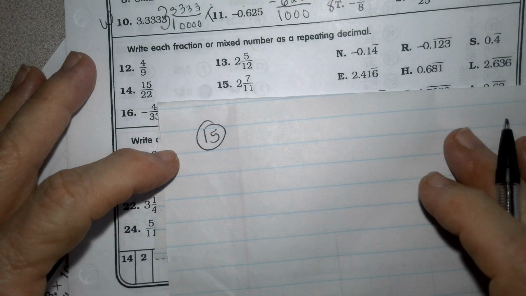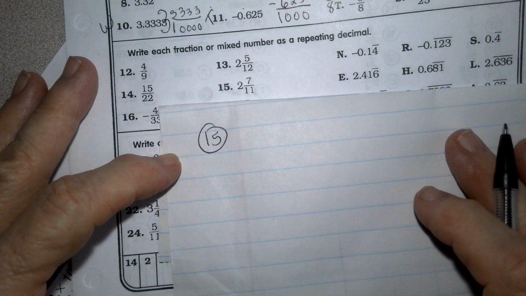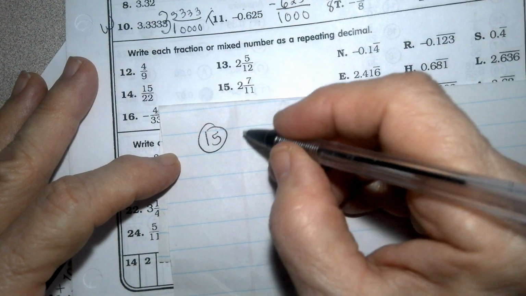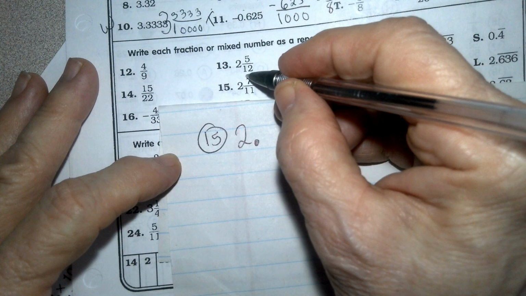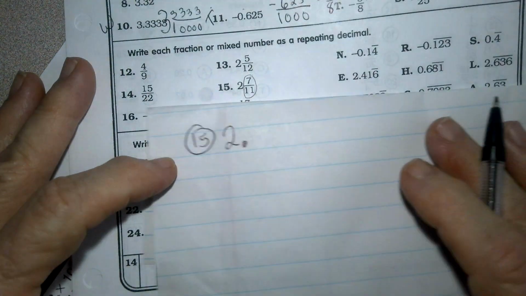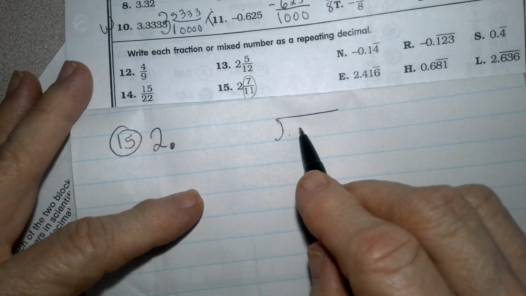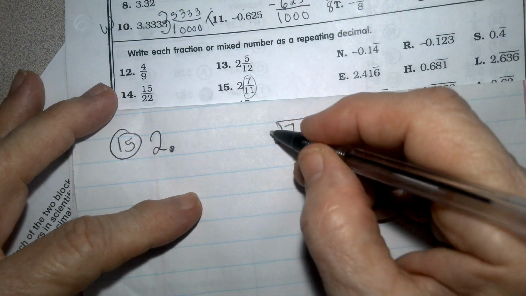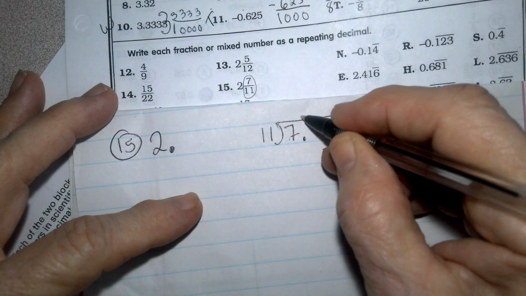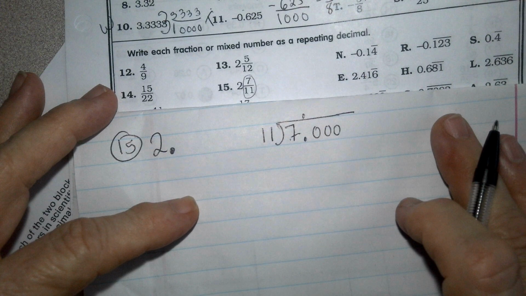Who knows what we need to do? Divide. So I've already got my 2, so you don't need to divide the 2. Put 2 point. What I need to divide is this, so I'm going to put it over here. So who knows who goes inside the cockpit? The 7 divided by the 11. So I'm helping you with a couple of these, but then I want you to have most of the period to get the rest done.